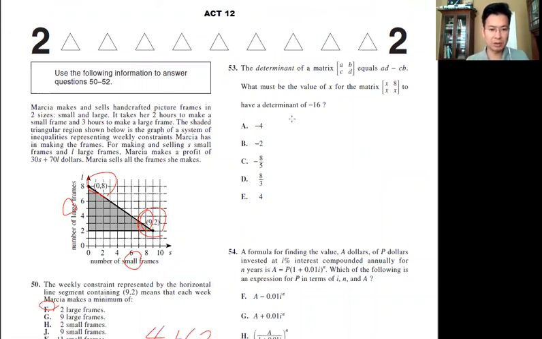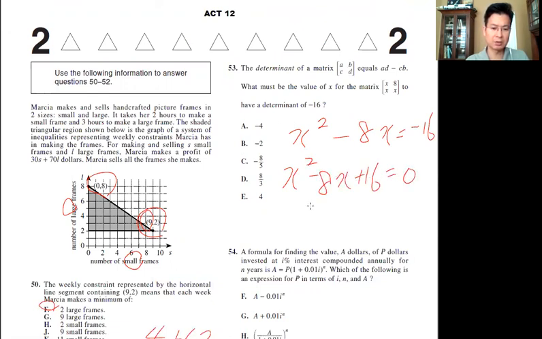Determinant. So you do AD minus BC. AD is x times x squared minus BC 8x. That becomes minus 16. So then x squared minus 8x plus 16 equal to 0. X minus 4 squared equal to 0. X is 4.